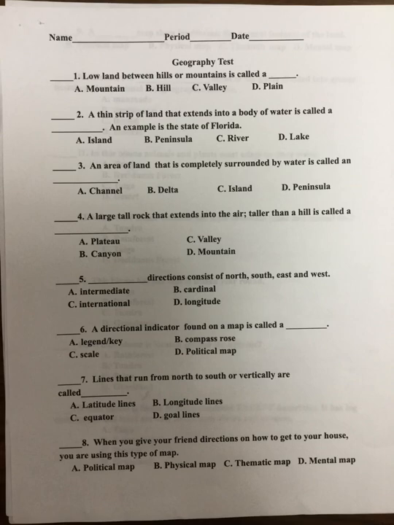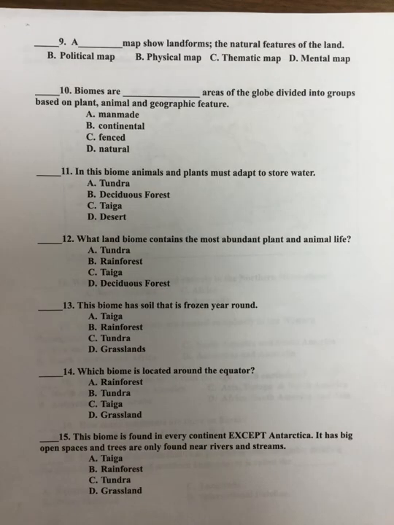Remember, you can pause this video at any time. Question number 9. A blank map shows landforms, the natural features of the land. Is it A, political map, B, physical map, C, thematic map, or D, mental map?